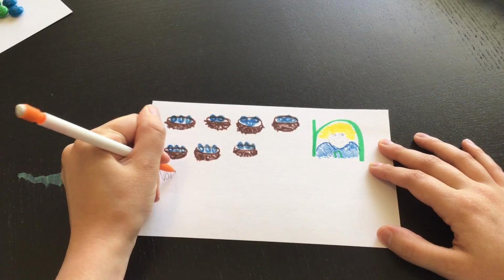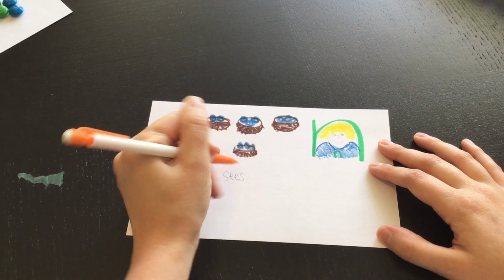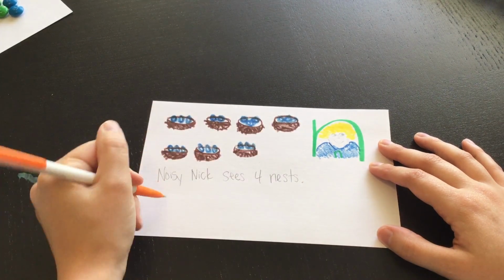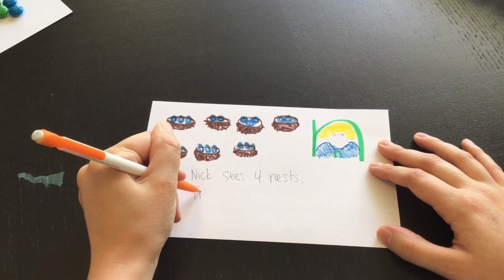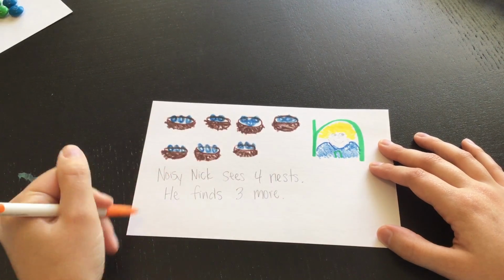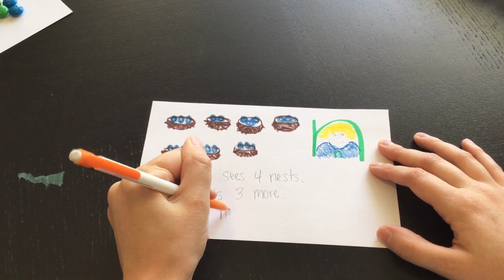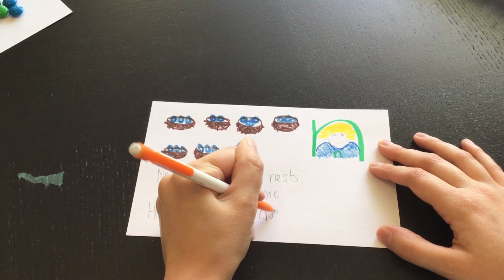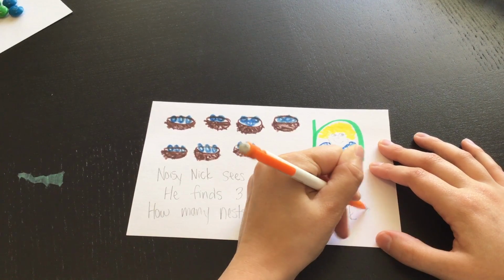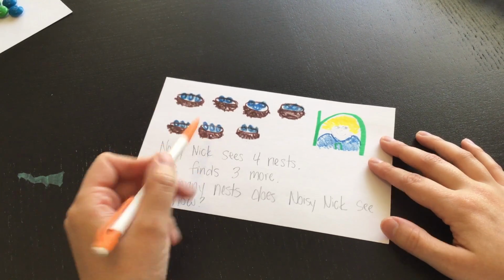So let's write it. Noisy Nick sees 4 nests, period. He finds 3 more. How many nests does Noisy Nick see now? Now here is also a place where I would add the number sentence, right?